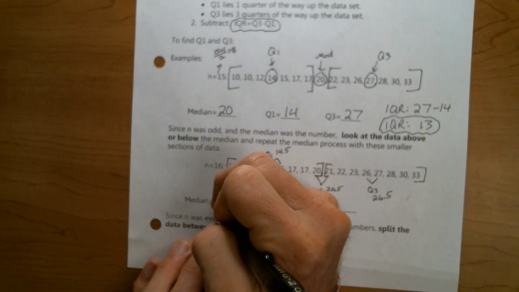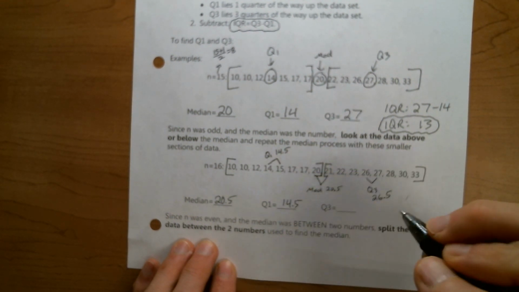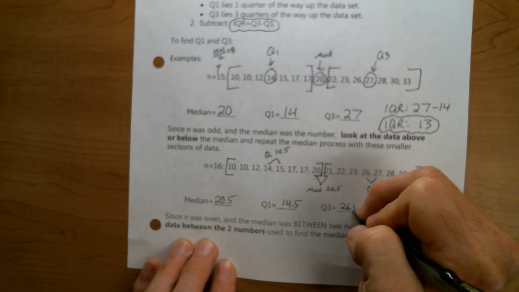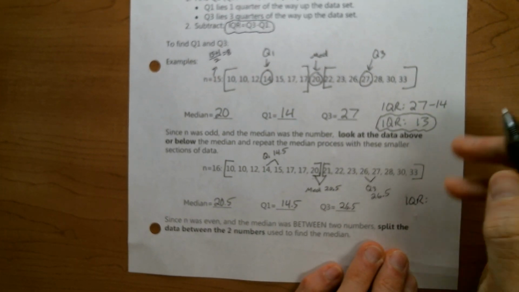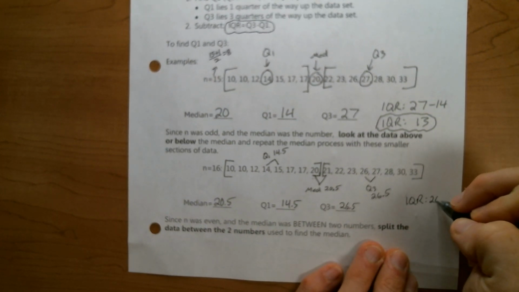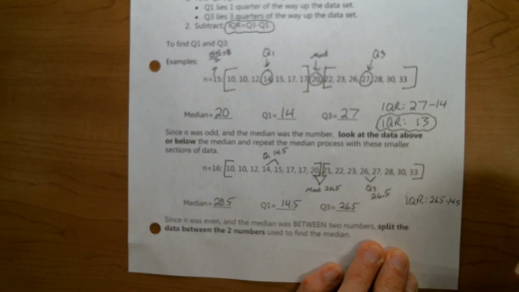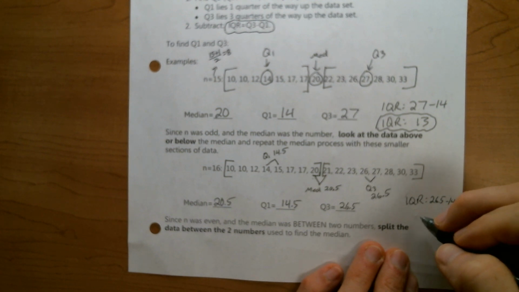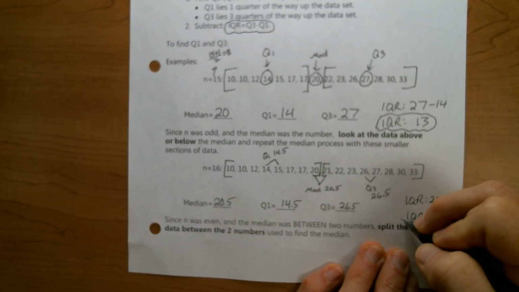All right, so let me just fill those in. 20.5, 14.5, 26.5. So again, the IQR would be 26.5 minus 14.5, or put another way, the IQR would just be 12.